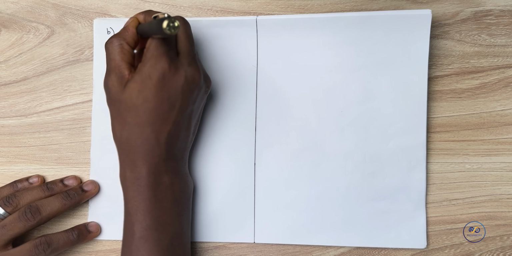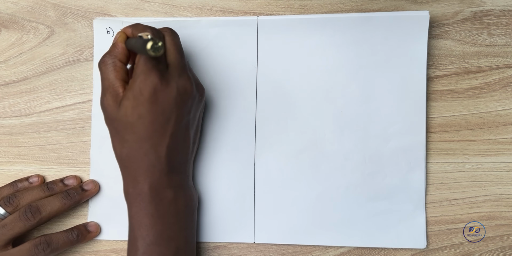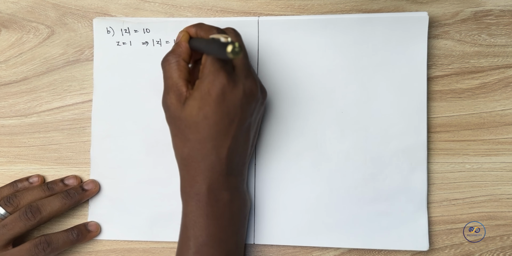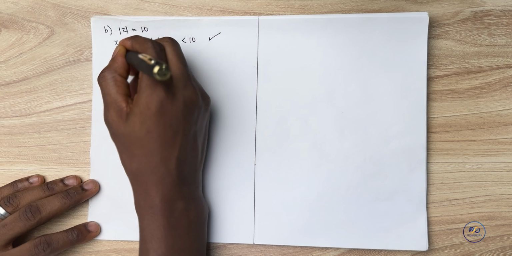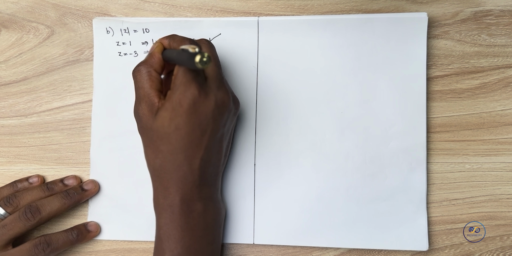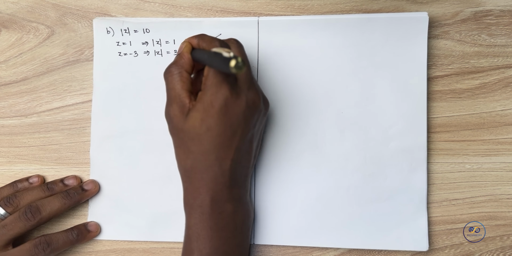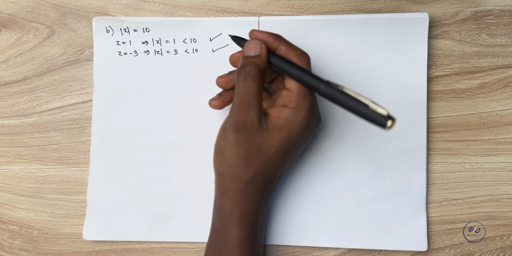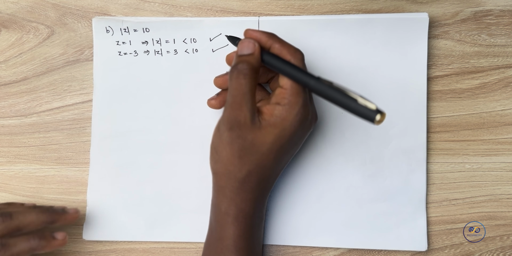Now for absolute value of z equal to 10, we see that z equal to 1 gives us absolute value of z equal to 1, which is less than 10. This qualifies. Then for z equal to minus 3, we see that the absolute value of z, which is the radius, is equal to 3. This is also less than 10. So this qualifies as well. So both of them fall within the permissible region.